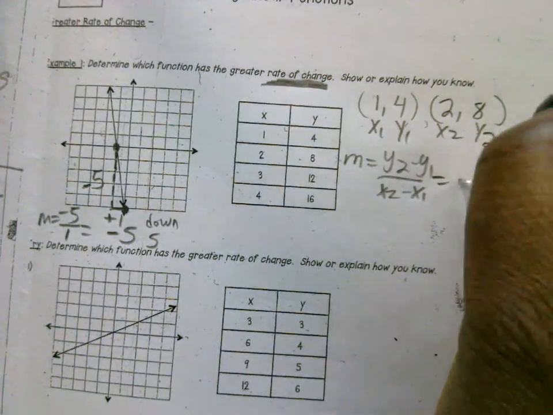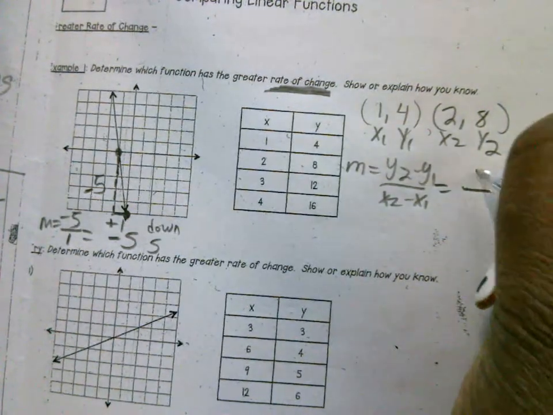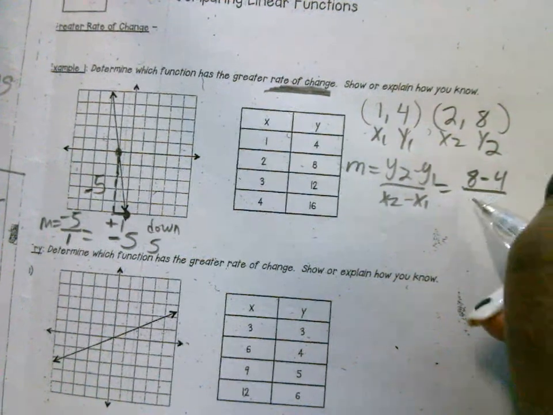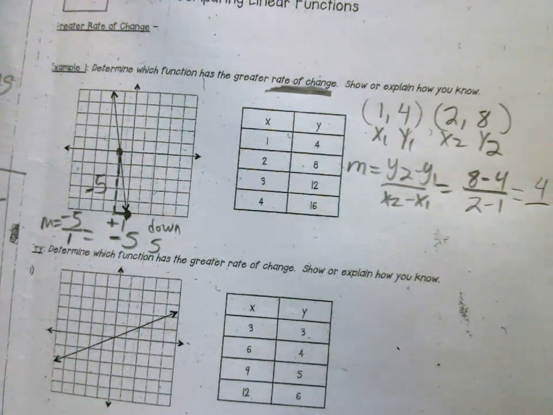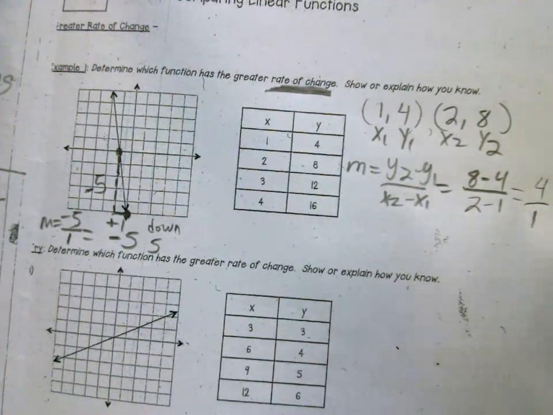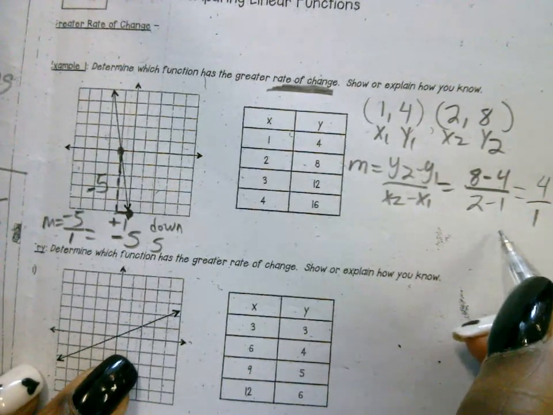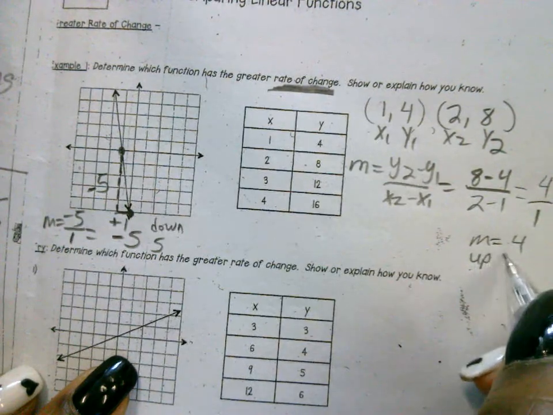All right, so on the top, what are we getting? What minus what? 8 minus 4. What are we going to get on the bottom? 2 minus 1. So on the top, what does that give us? That gives us 4 on the top. What do we get on the bottom? 1. So our slope here is 4. That means it's +4. M is equal to 4. So that means we're going up 4.